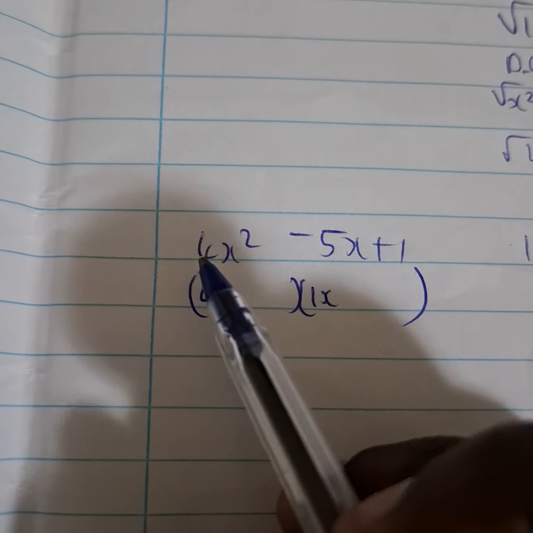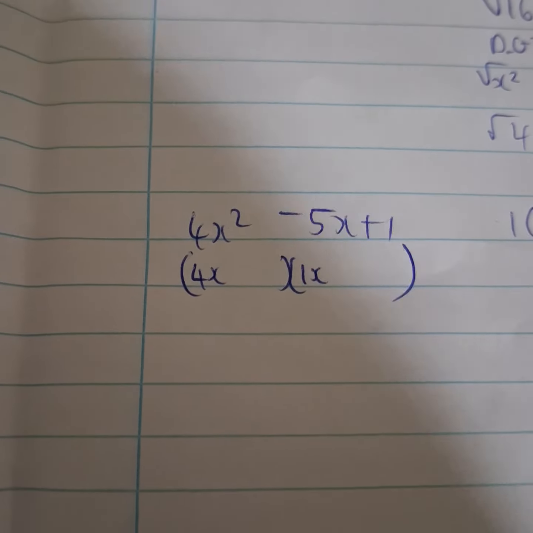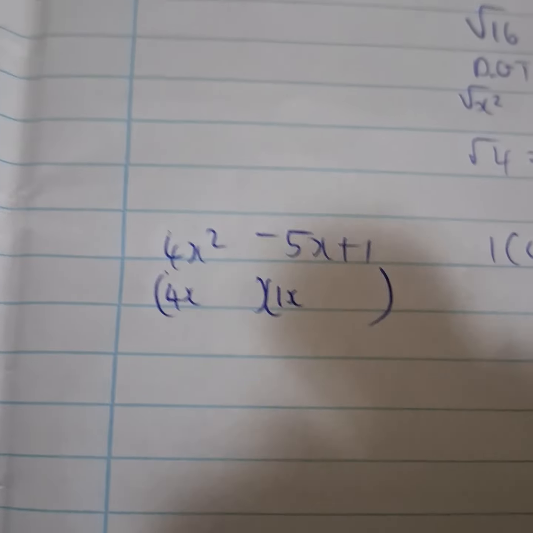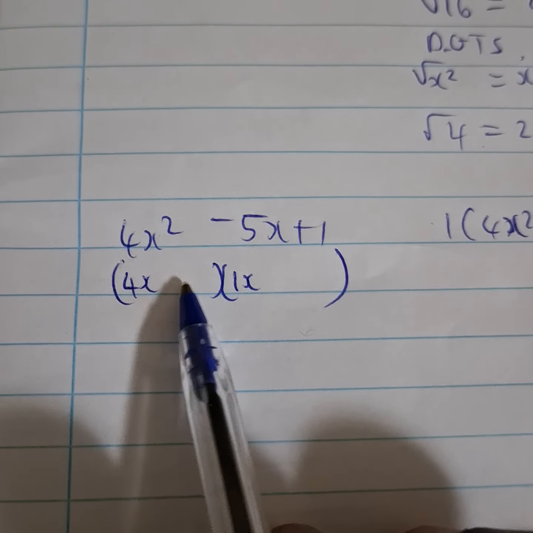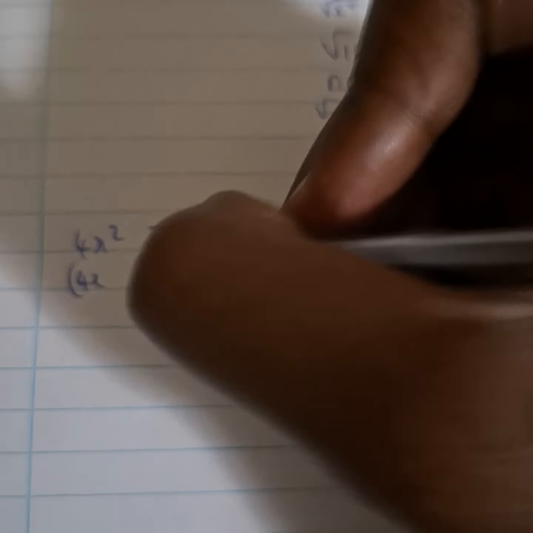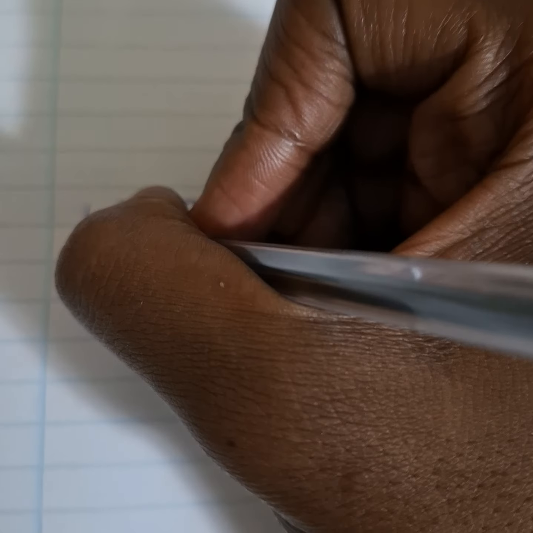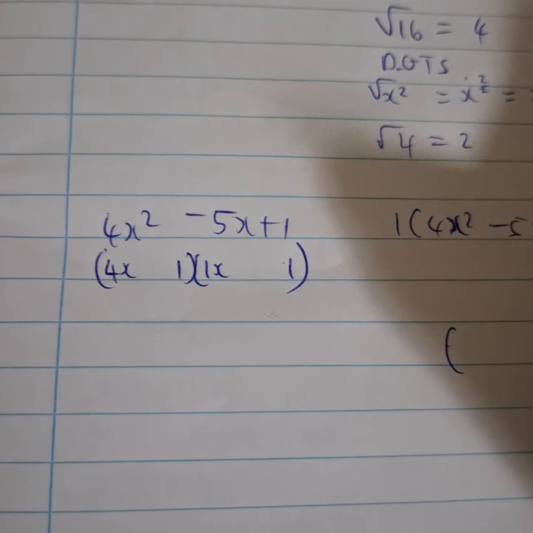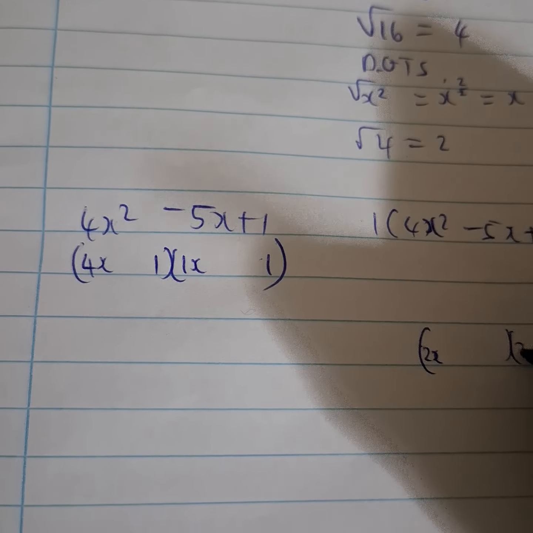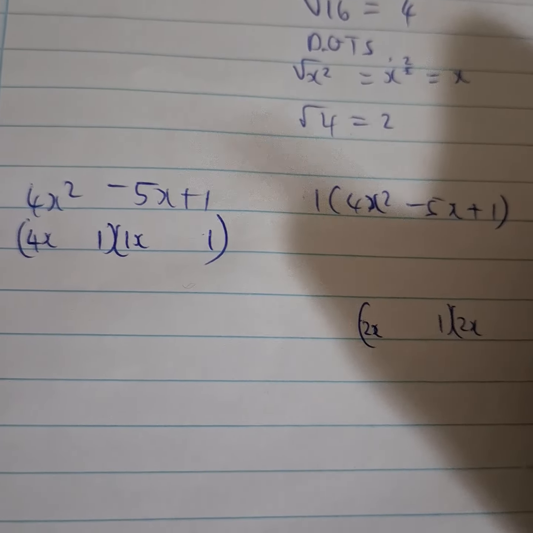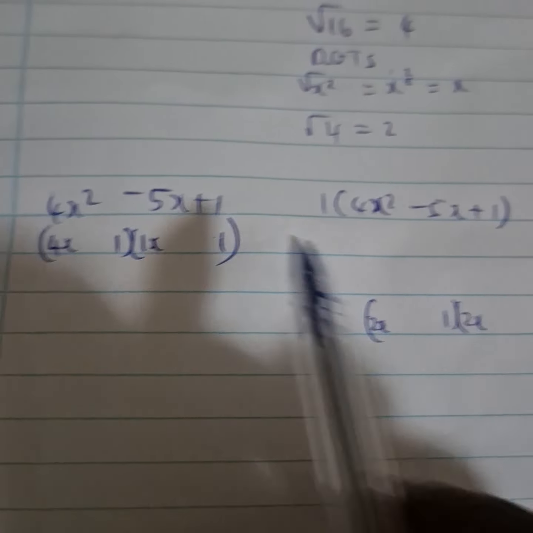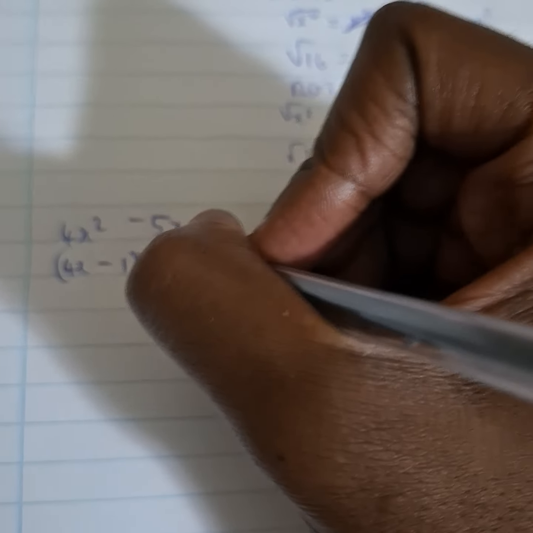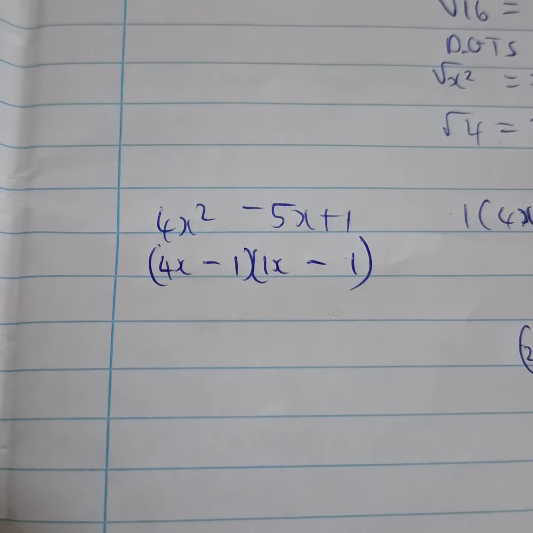Now obviously there are other factors of 4. You could think of 2 and 2, but in this situation, 2 and 2 may not necessarily work. Hence we call this the trial and error method, and we play around with factors. Then factors of 1, we have 1 and 1. Someone else may venture to say it's 2 and 2, and with 1 there's only one option. Now since it's positive, that suggests that we have the same signs inside the bracket, and they will be the same as the sign of the middle term.